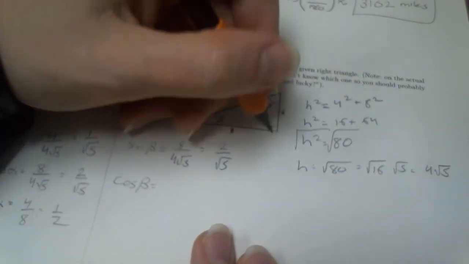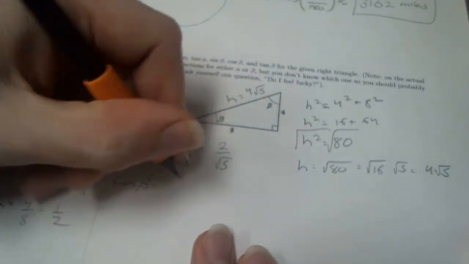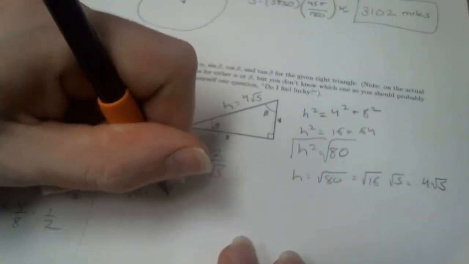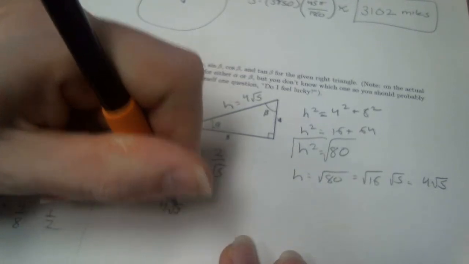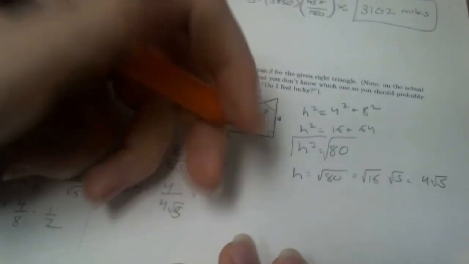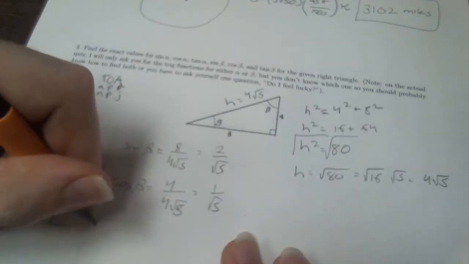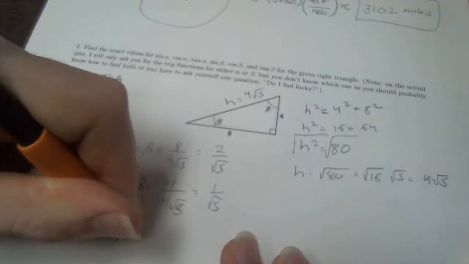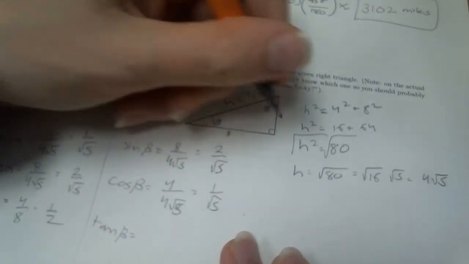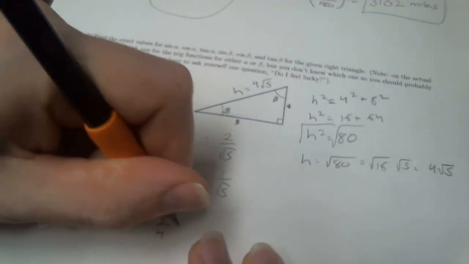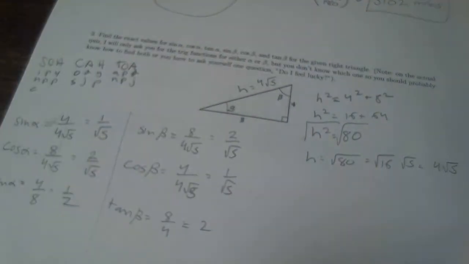Cosine of beta is going to be the leg adjacent to my angle beta, divided by hypotenuse, so that's going to be 4 over 4 square root of 5, which is 1 over square root of 5. And finally, the tangent of beta is going to be your opposite leg divided by your adjacent leg. So that's going to be 8 over 4, or just 2.